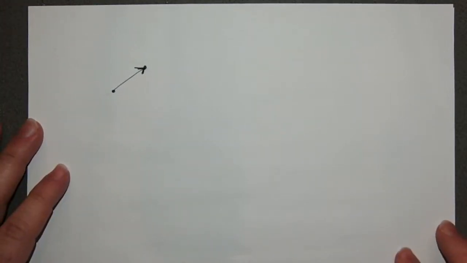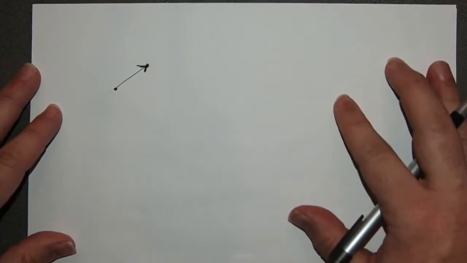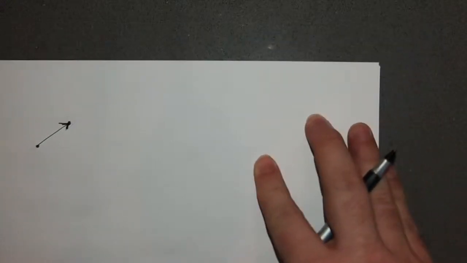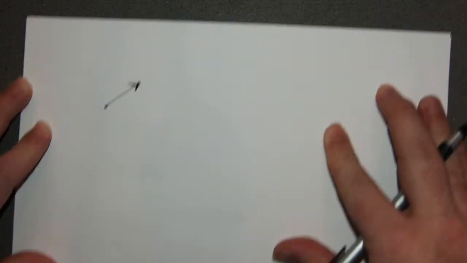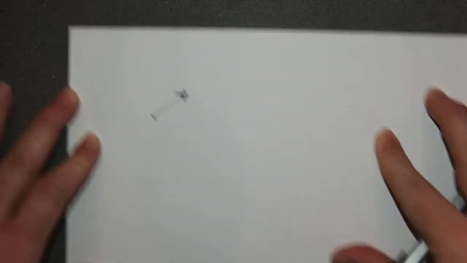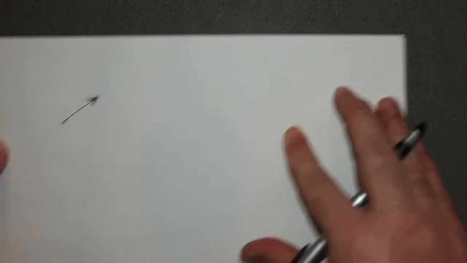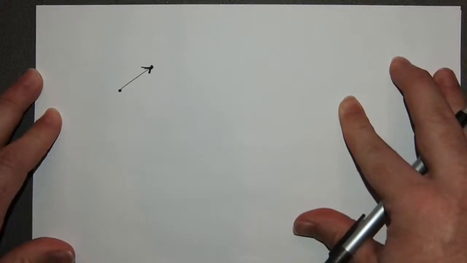Okay, so that kind of transformation changes it. If I were to take this and flip it, like across a mirror, if I were to draw a line of reflection here and reflect it across that line, that would change it as well because it would change the direction, right? But if I were to translate it, that doesn't change the direction. Direction is still the same.